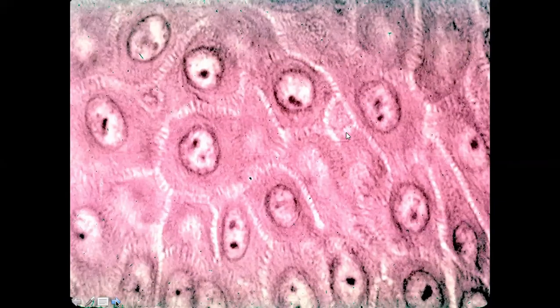Another example is this. This is one cell, a squamous cell. Squamous cell. Squamous cell. So look at that. They have limited intercellular space. No, talagang very close sila with each other. Hindi sila malalayo. So they are very, very close to each other.